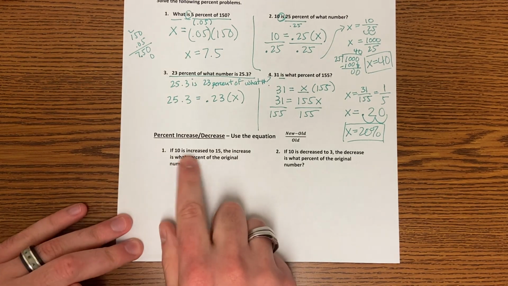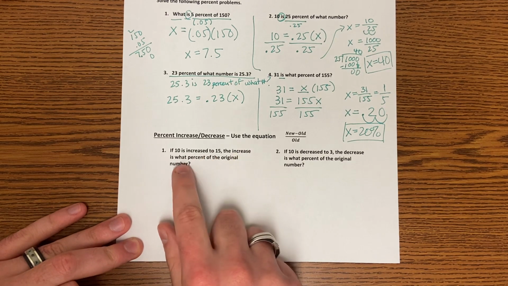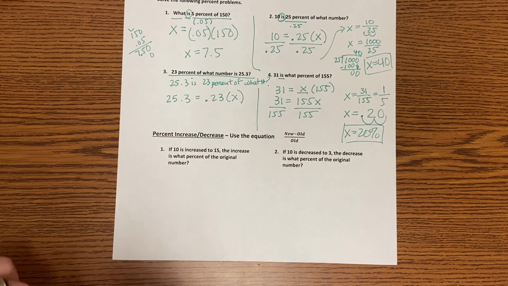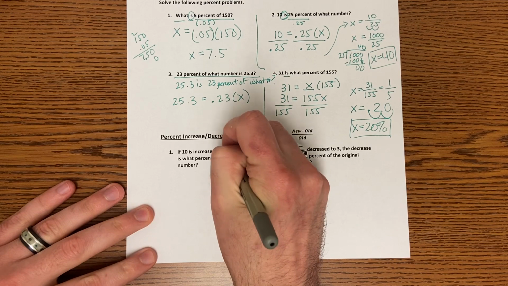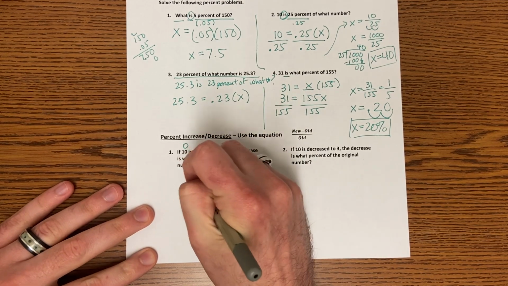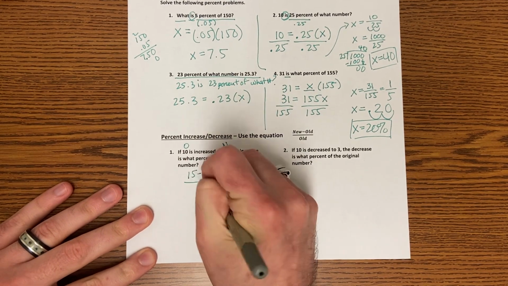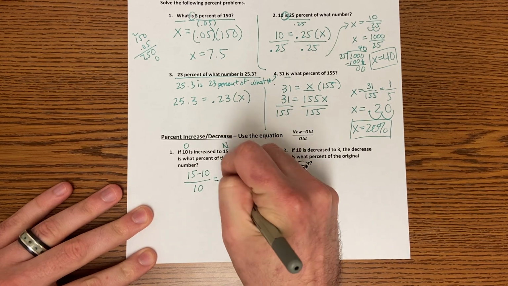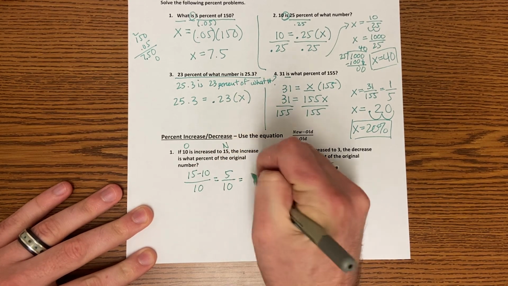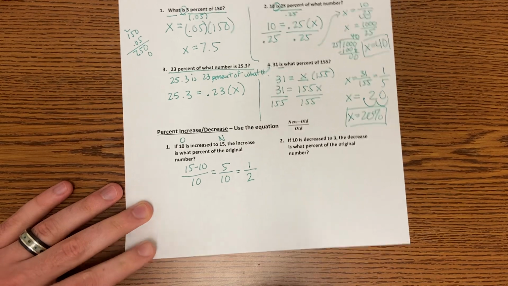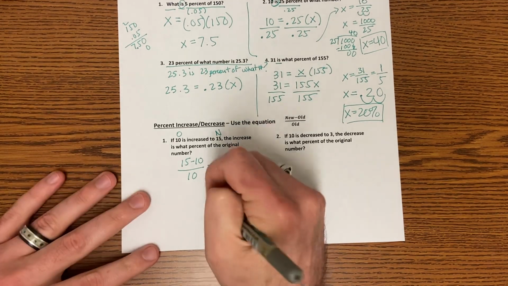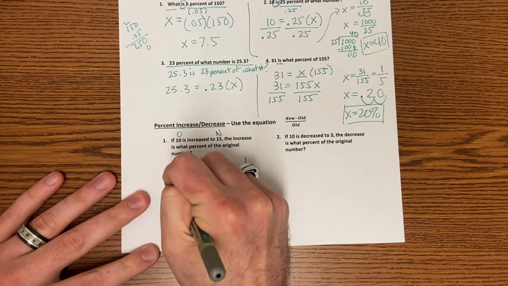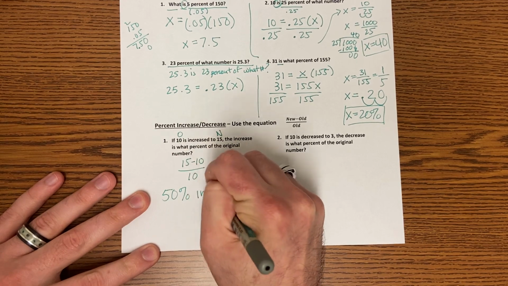So if 10 is increased to 15, the increase is what percent of the original number? So our new value is 15 and our old value is 10. So 15 minus 10, all divided by 10. So that's 5 over 10, which reduces to 1/2. Most of you notice 1/2 is 50%. So this is a 50% increase.